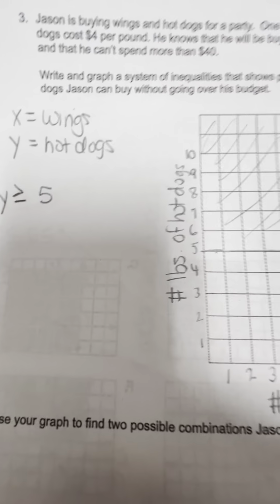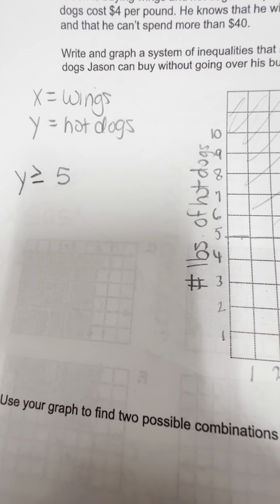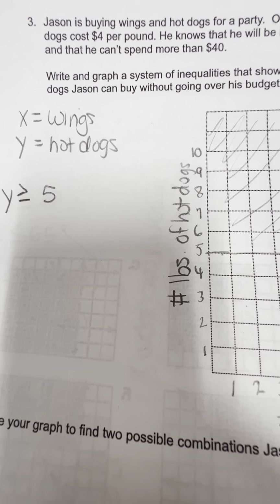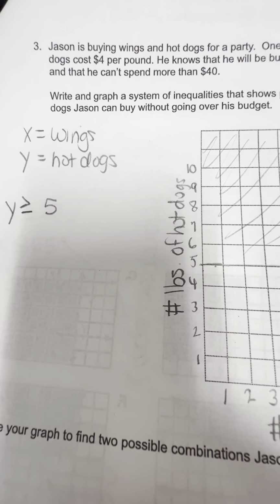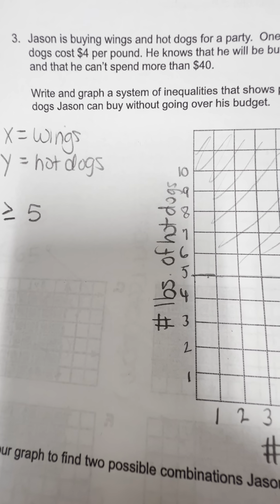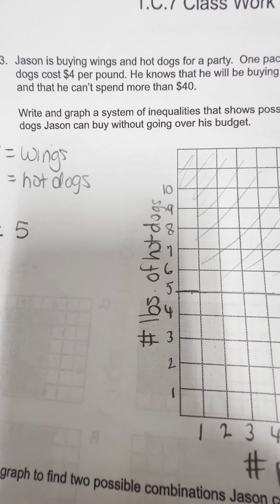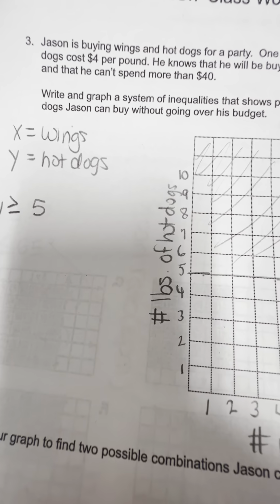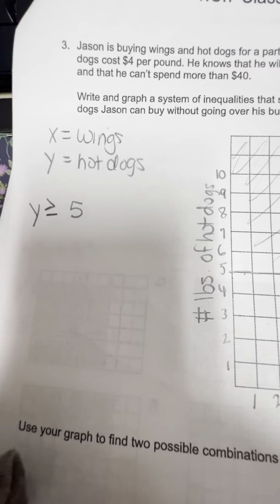So now we want to do our combination. And how could I graph this if I was trying to figure out the $40 part? We know it's $4 a pound, and we know it's $7 a package, but we don't know how much that combination is. So we're going to put the dollar amounts with this.